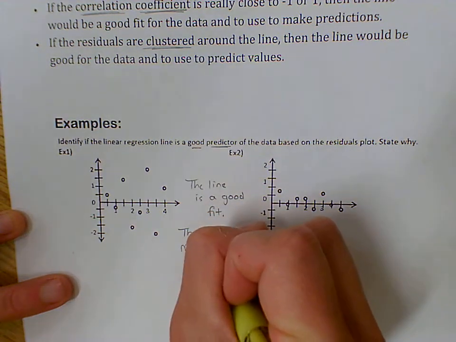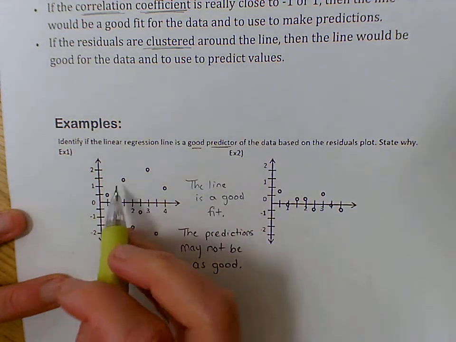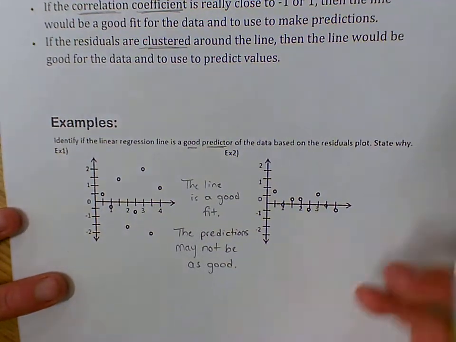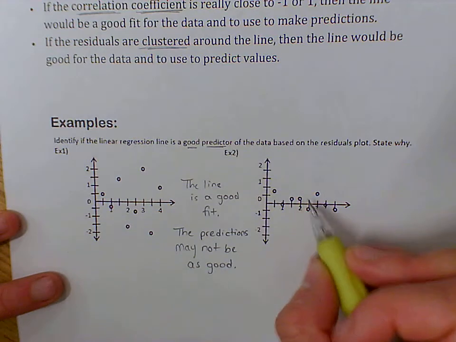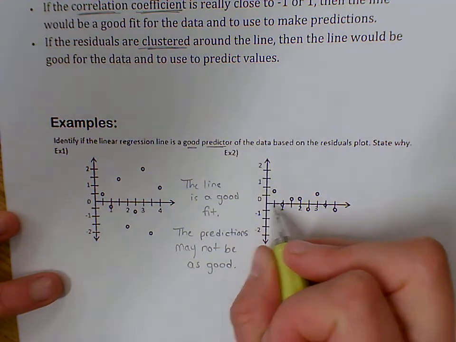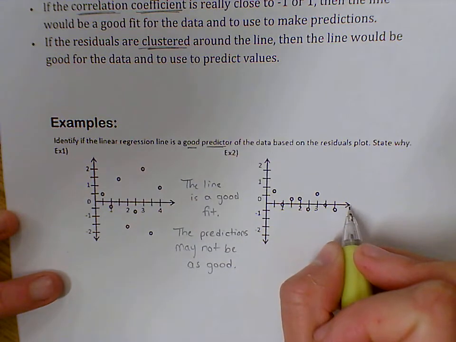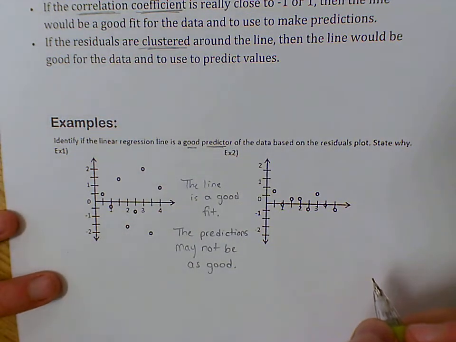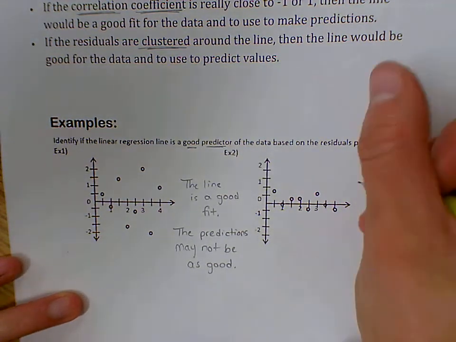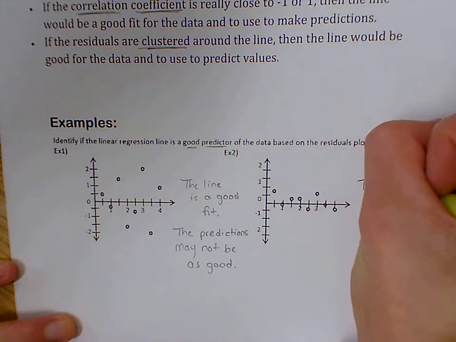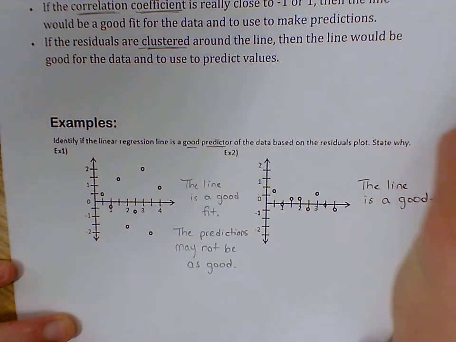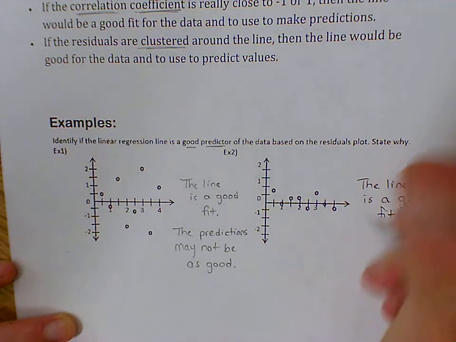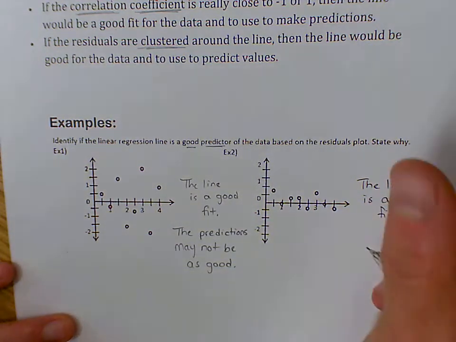The reason is that those dots are a little further away from the line than in this example. In this one, the dots are pretty evenly dispersed on both sides of the line, but in this one, the dots are actually closer to the line. So this one would be a better one to use to make predictions. The line is a good fit because it's random and there's not really a pattern to it, but this one would make better predictions.